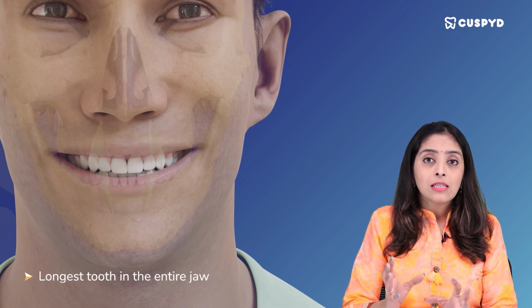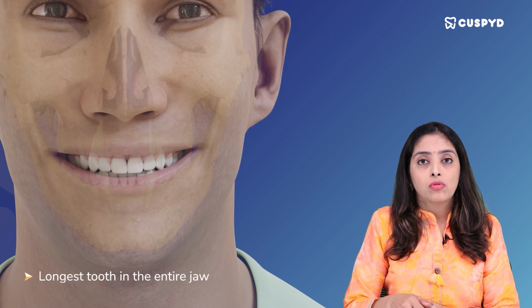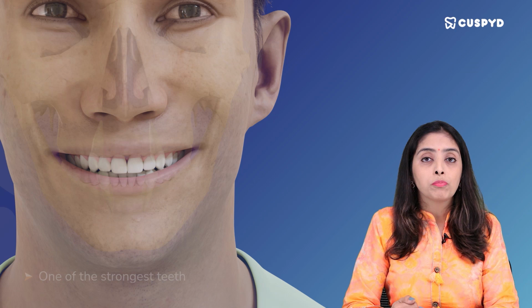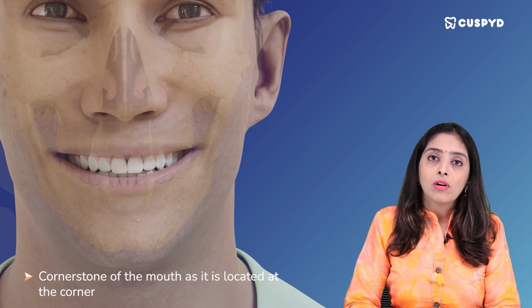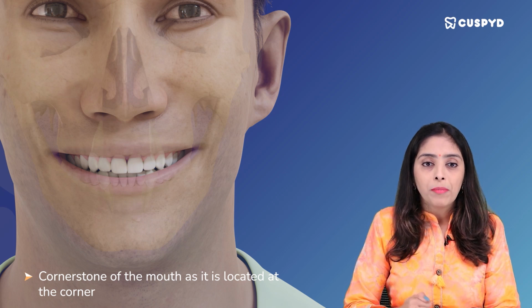Largest in the sense that it has the longest root. So the canine has a very, very long root. This extra long root gives more anchorage to the canine, and that is why the canine is also considered to be one of the strongest teeth in the jaw. It is located at the corner, and that is why it is called the cornerstone of the mouth.